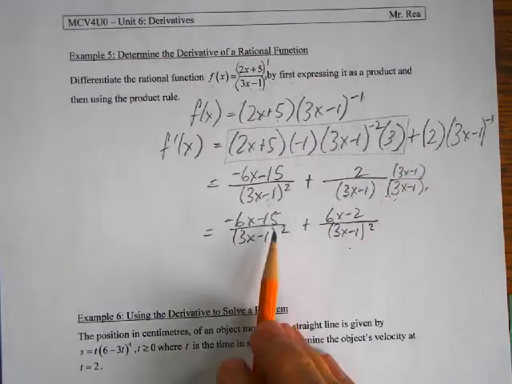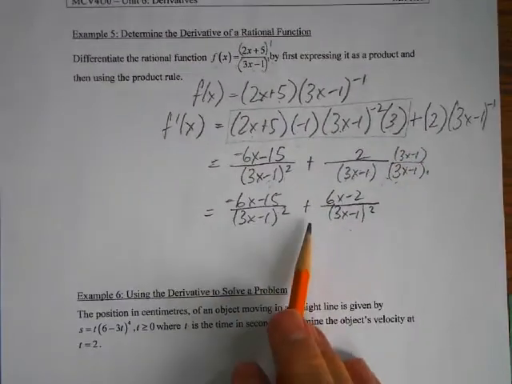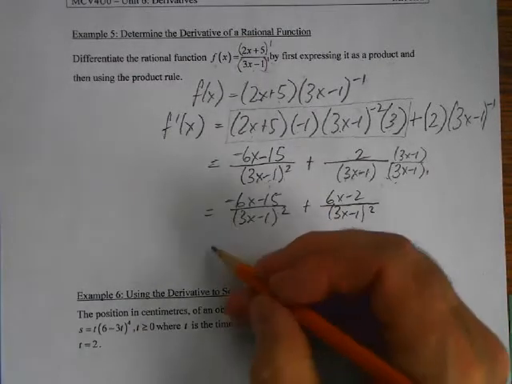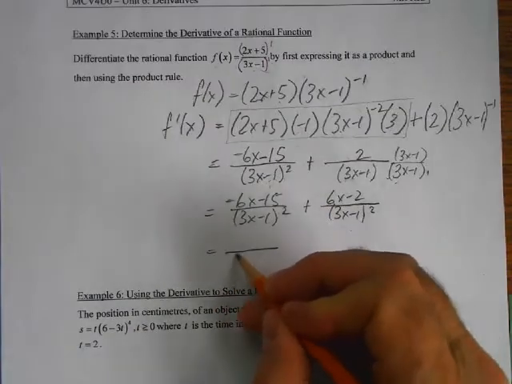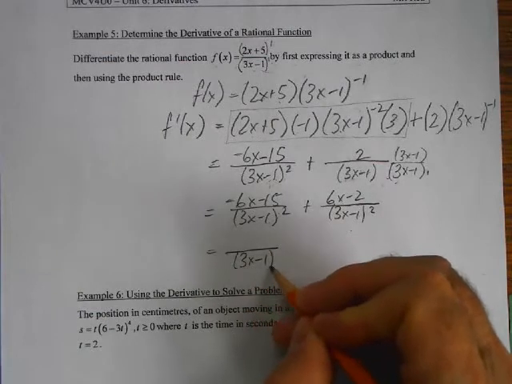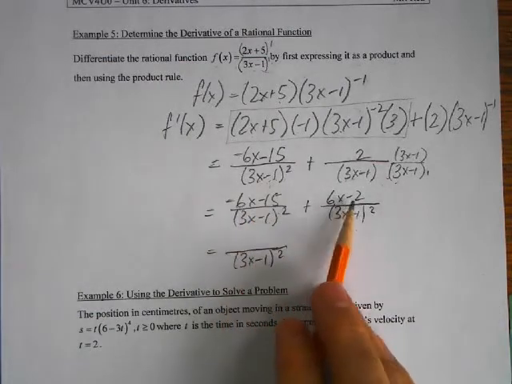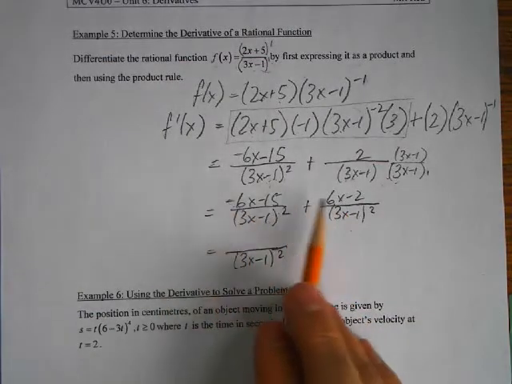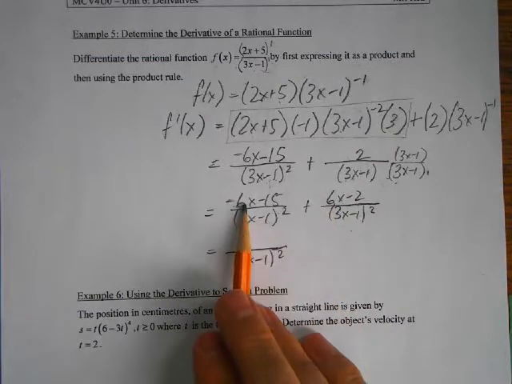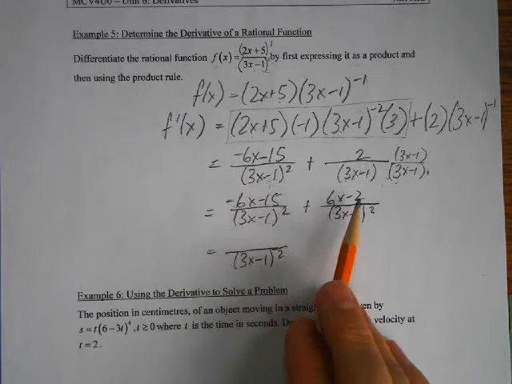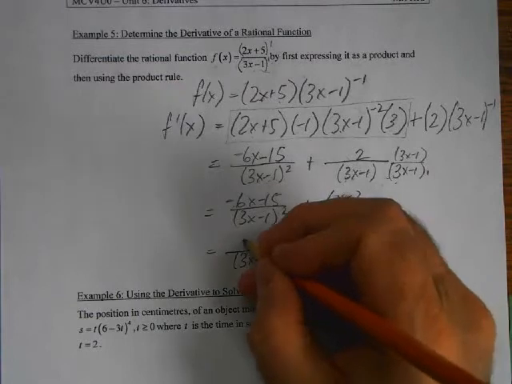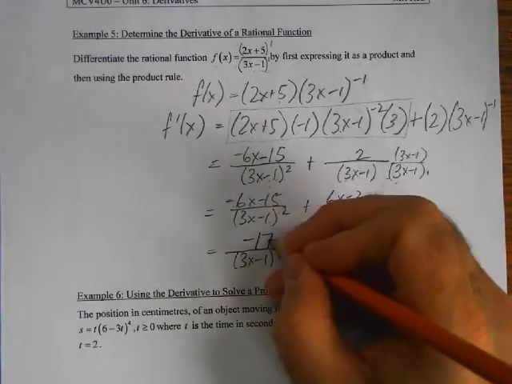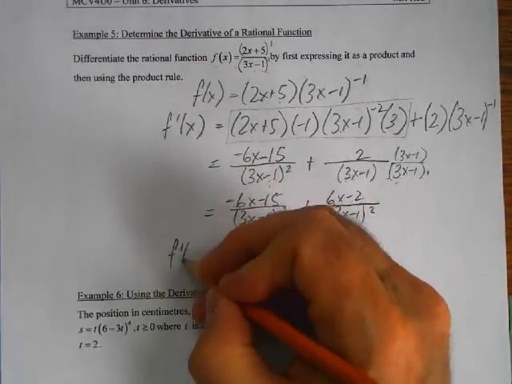Okay, so now we can combine these two rational expressions. We now have 3x minus 1 squared on the bottom, and then we just combine these two. So negative 6x plus 6x, that cancels out. Then I have negative 15 minus 2, that's negative 17, and that is fully simplified. I'll put this back out front again.